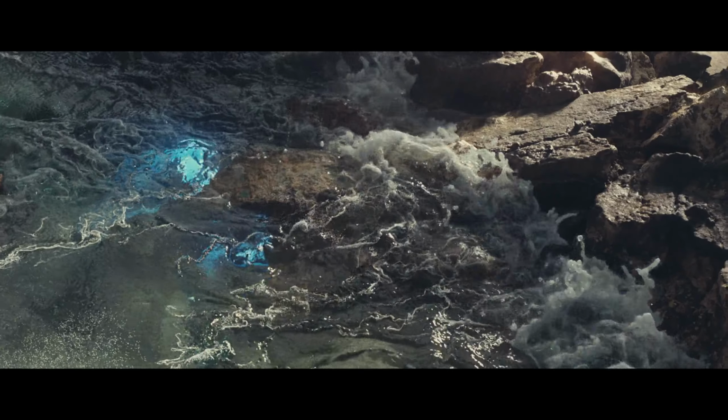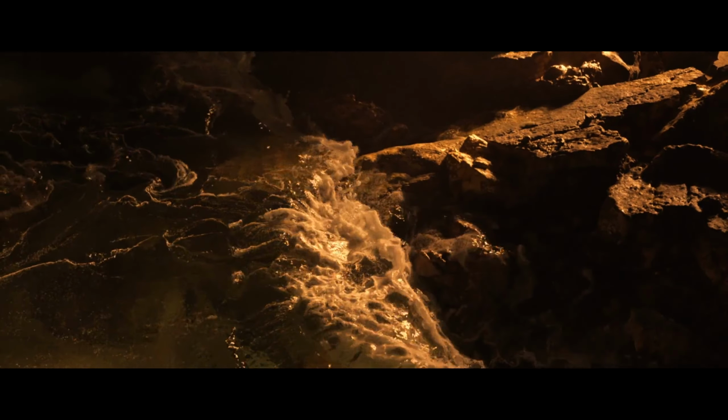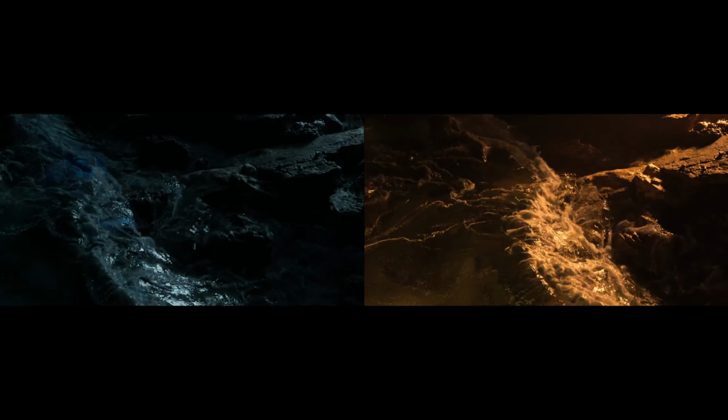This workflow shines when you want to create an infinite variety of looks, very cinematic looks, with just reshuffling these layers and applying slightly different color grading.